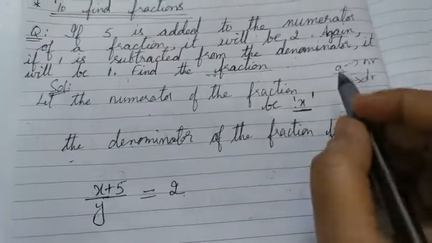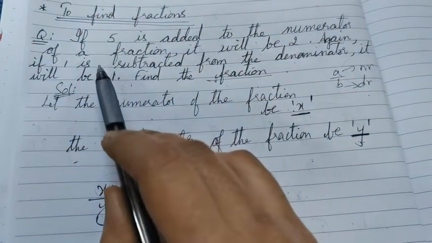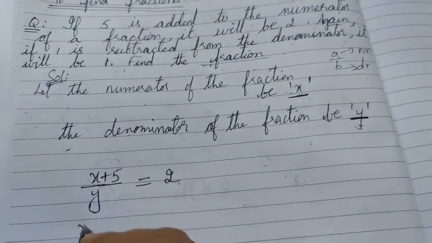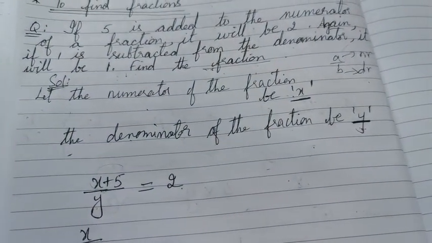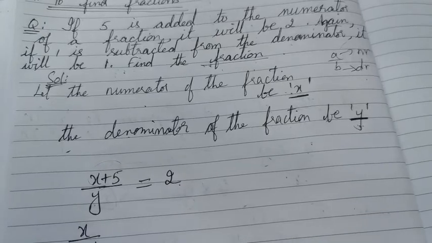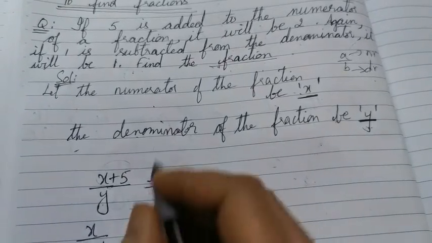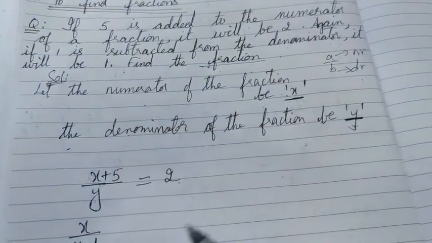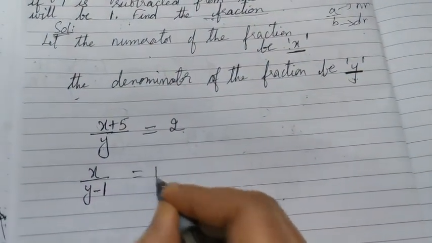The next statement says if 1 is subtracted from the denominator, the fraction becomes 1.